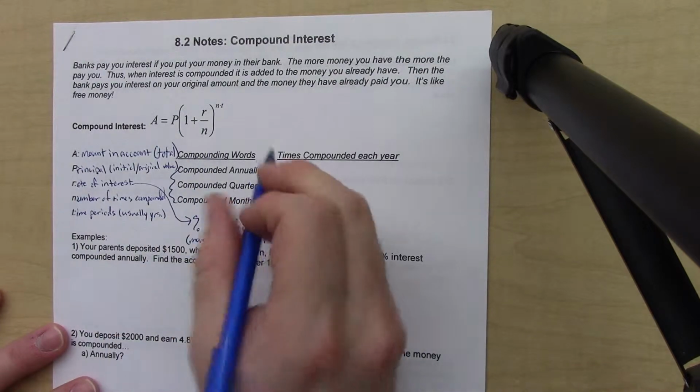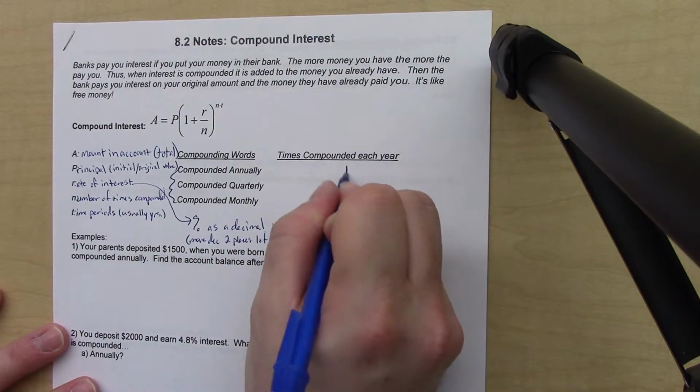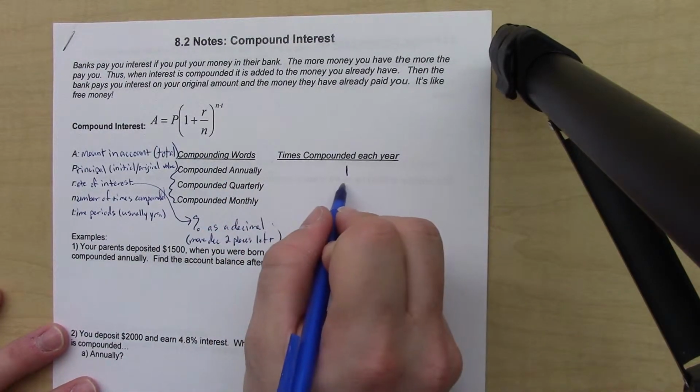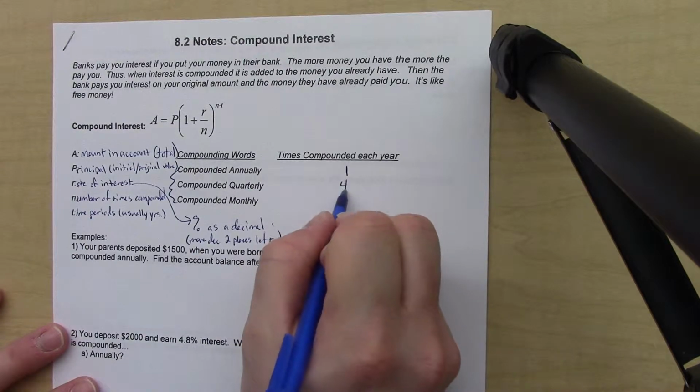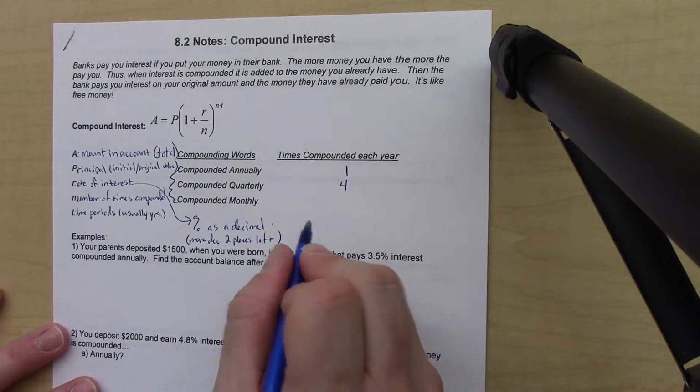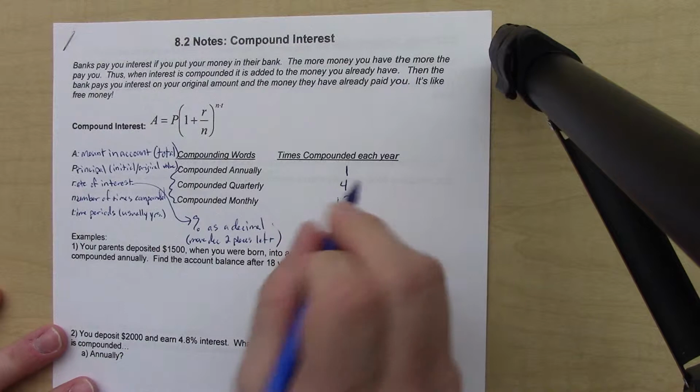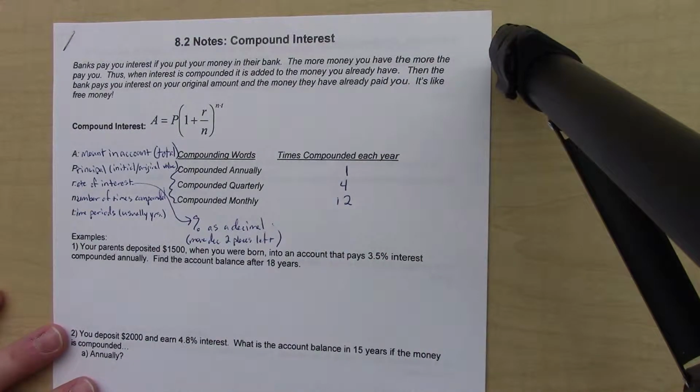Okay. Compounded annually means, well, obviously 1 time a year. Compounded quarterly, think there's 4 quarters in a dollar, so there'd be 4 times compounded in a year. Compounded monthly would be 12 times. There's compounded semi-annually, which would be 2. There's compounded daily, which would be 365, or in this year, 366. We're not going to deal with that. We're just going to deal with these. Now, examples here.